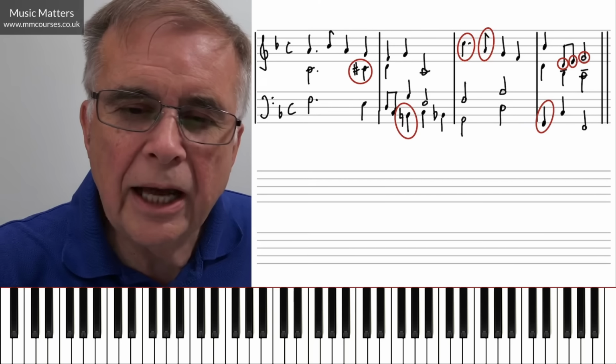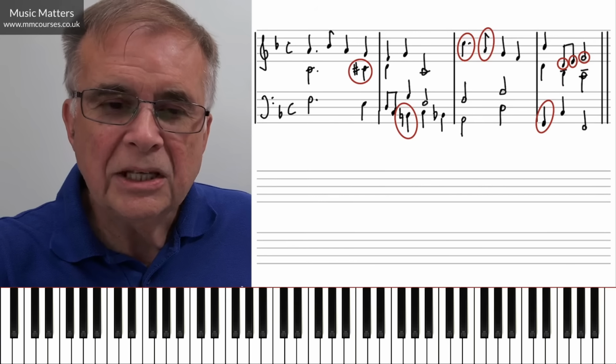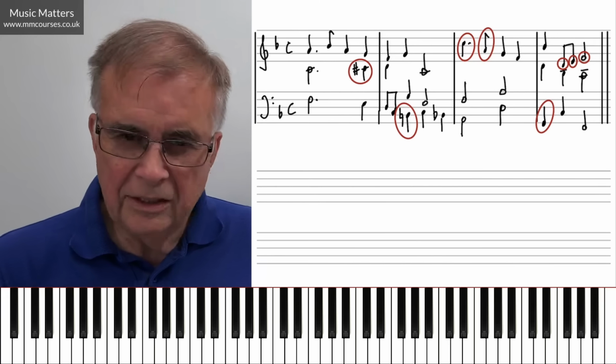Going on to the last bar, the last measure, well, what about this in the bass? Because if I play the music from here, you can hear this.